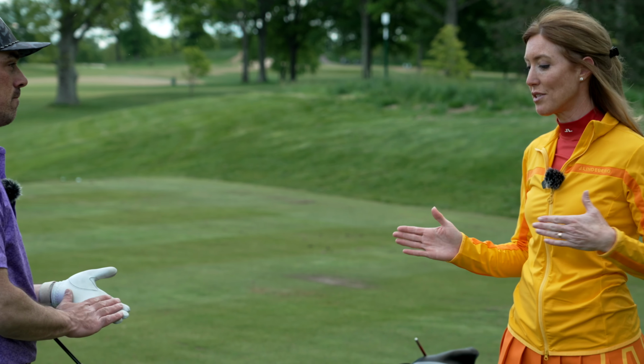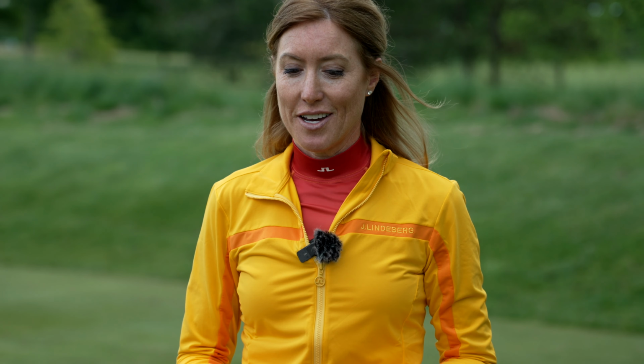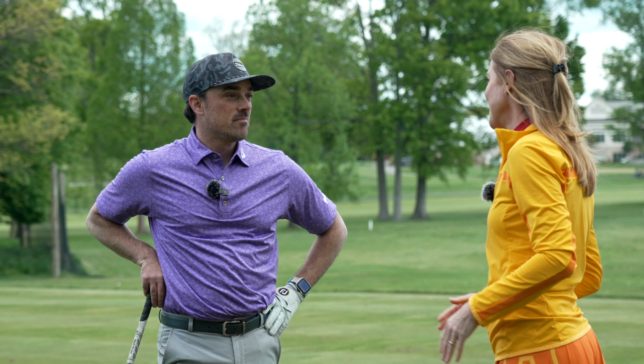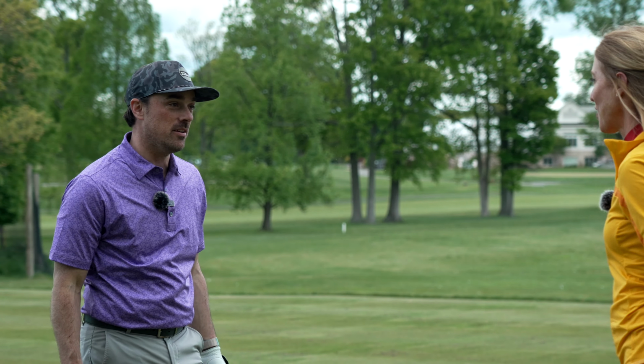100%. And so everything we're going to talk about with the path and face, those are the two key components of ball flight in terms of curvature. Yep. The opposite would be true with a fade or a slice. So I can give you an example on that too. Gotcha. All right, well, I'm excited. Let's dig into it. Okay, let's do it.